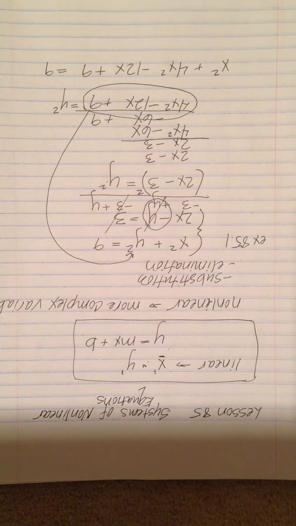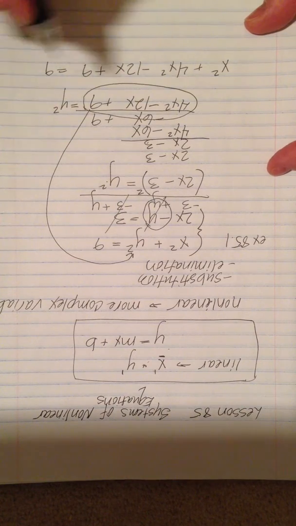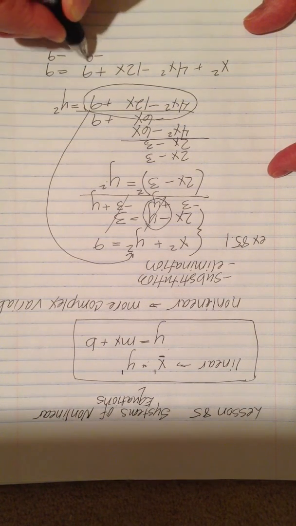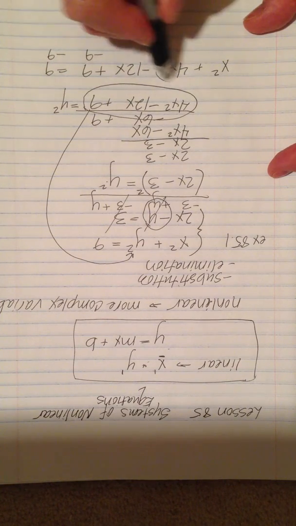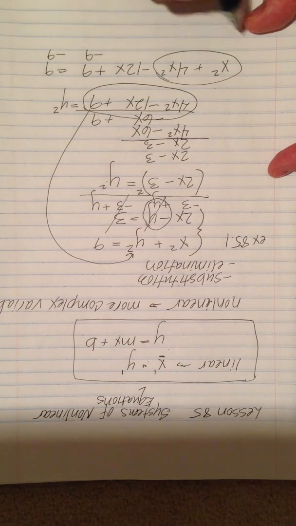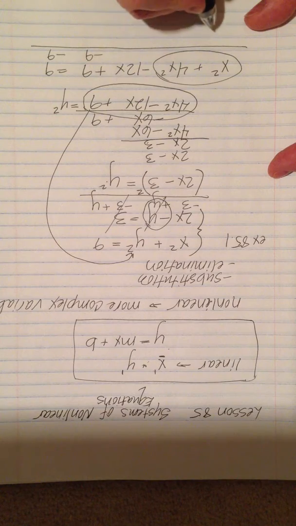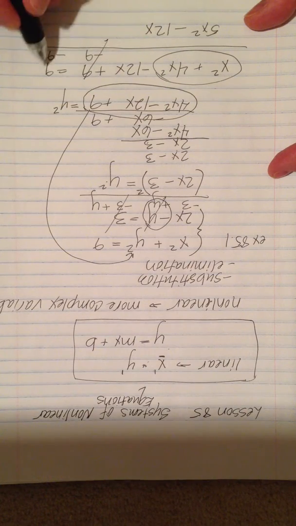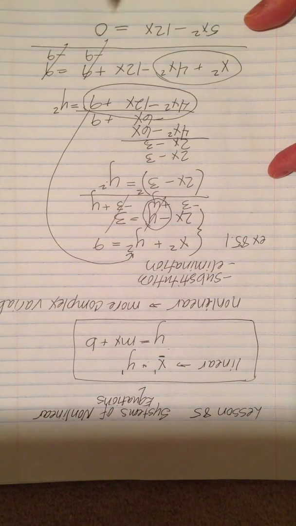Now we have a whole long thing. Now we can do some simplifying. Let's get everything over on the left side of the equation. So let's subtract 9 and subtract 9, and then we can combine those as like terms. 5x squared minus 12x, the 9s cancel, equals 0.